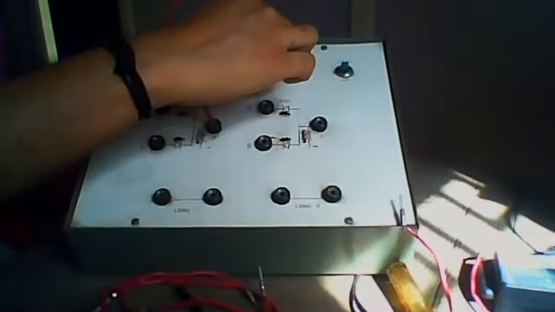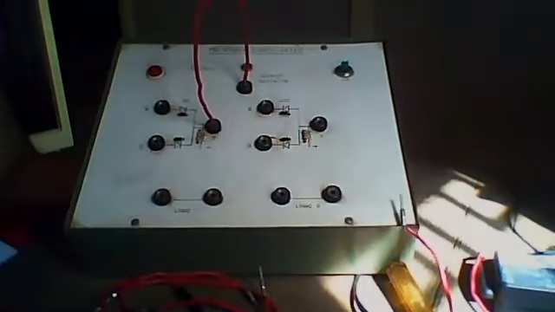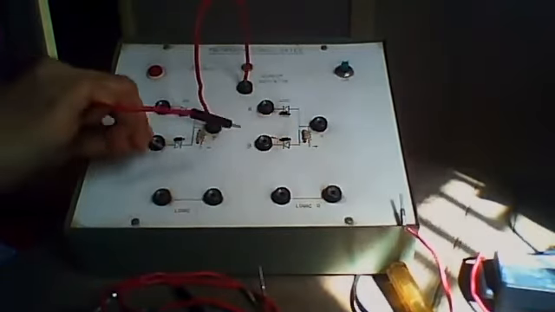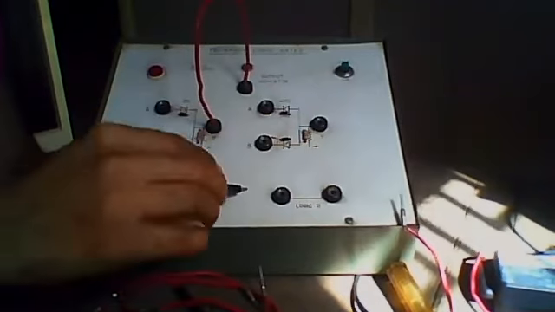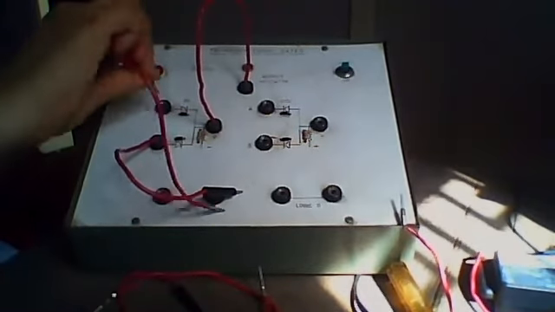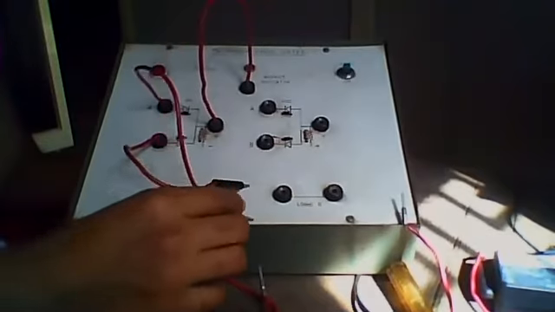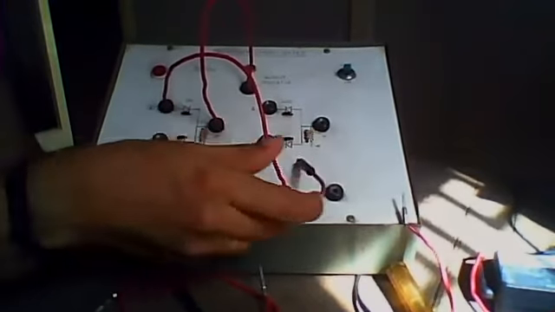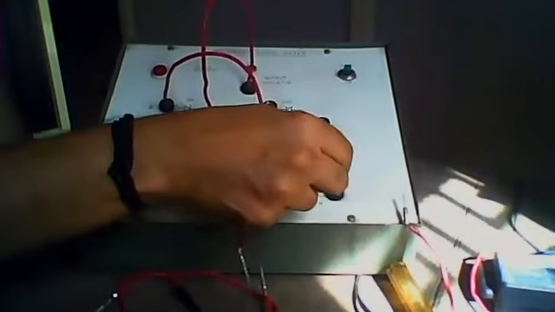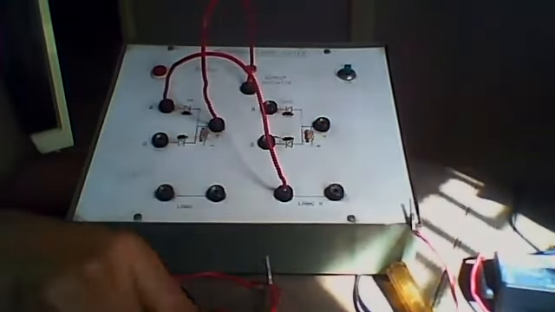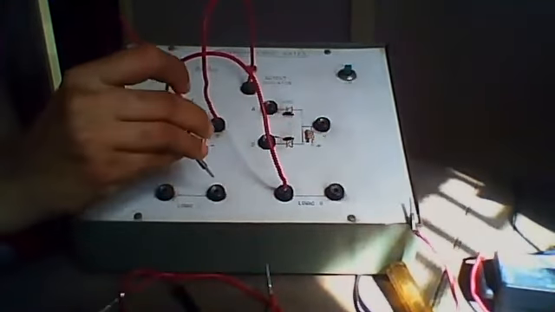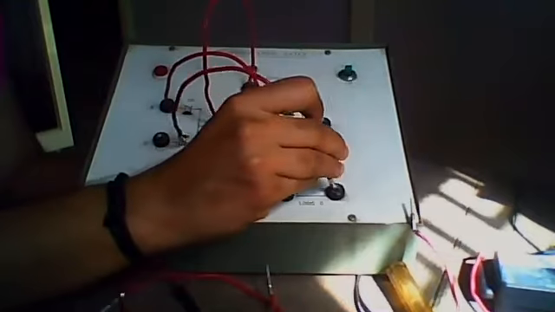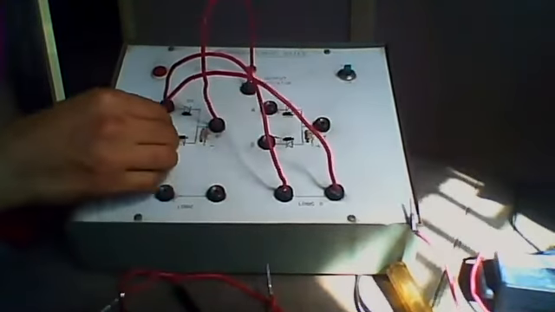Okay. So we have connected the output indicator, and now we are going to connect the input. Input we can give in four ways because we have two inputs: 0 0, or 0 1, or 1 0, or 1 1. These are the four ways to connect our input.